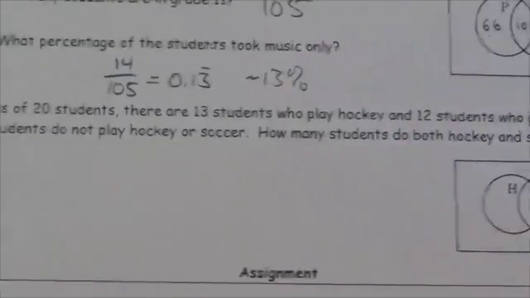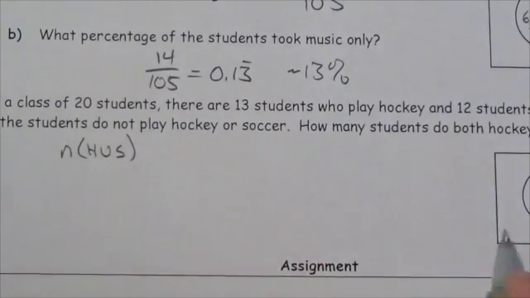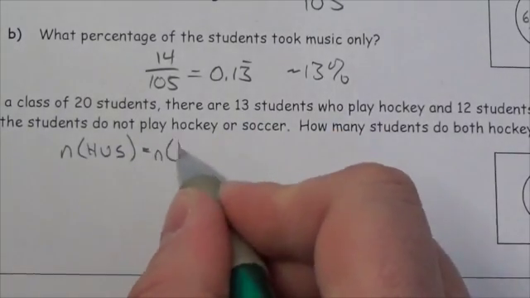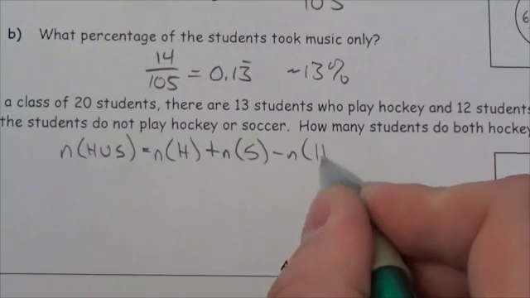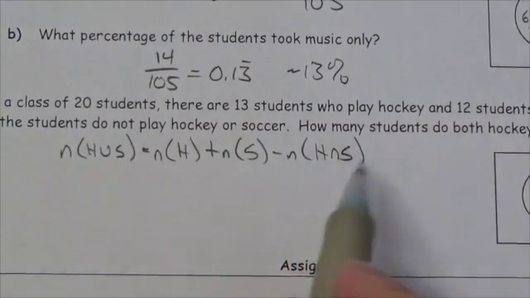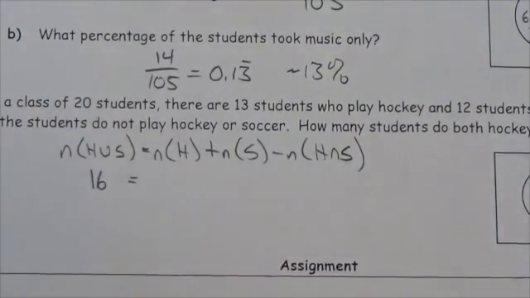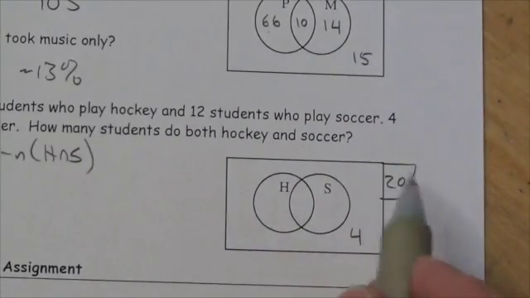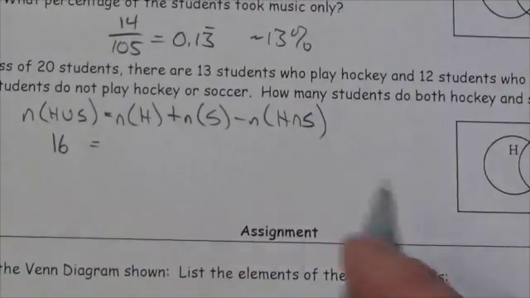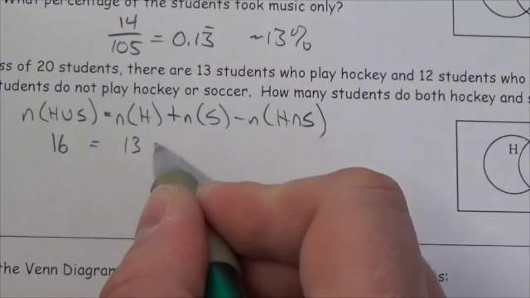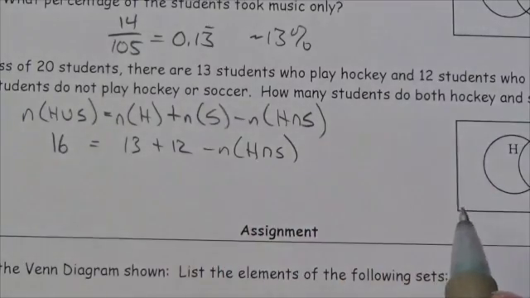So if I take the number of students that should be in the union between hockey and soccer, this is going to be the number who take hockey plus the number who take soccer minus the number that's in the overlap between the two. And really what I want to do is figure this out. Now, I know that this number should be 16, based on my Venn diagram: 20 people total, 4 who don't take either, so the combined total there should be 16. However, we know that there are 13 who play hockey and 12 who play soccer. So the question is, how many are playing both?